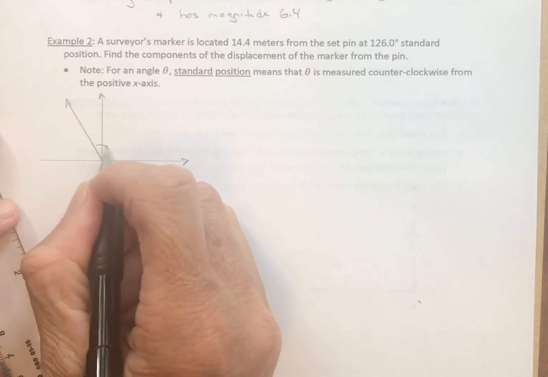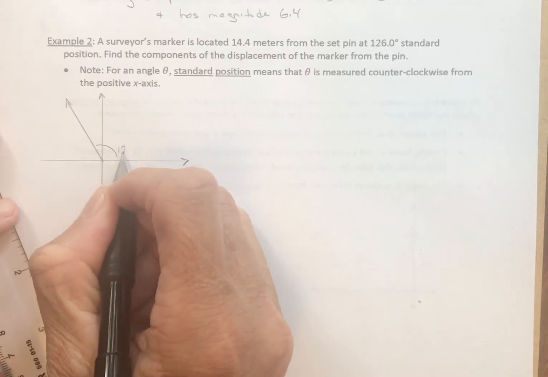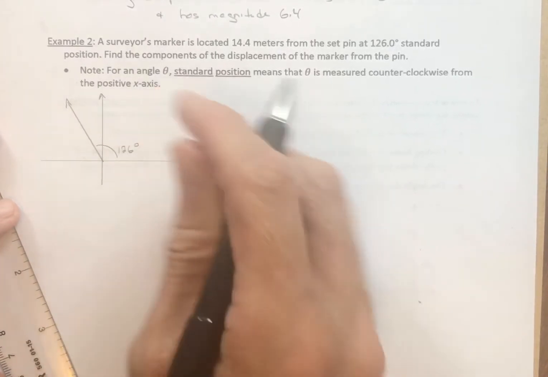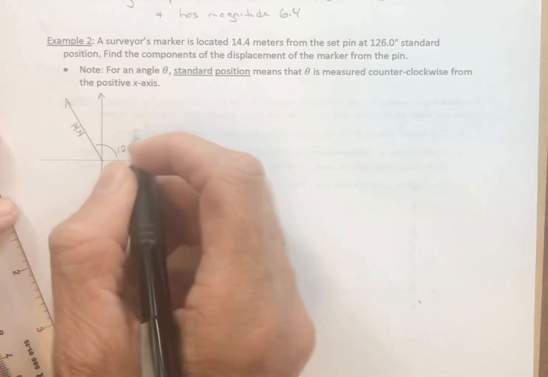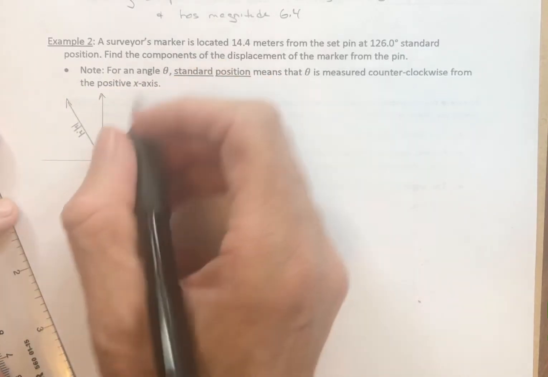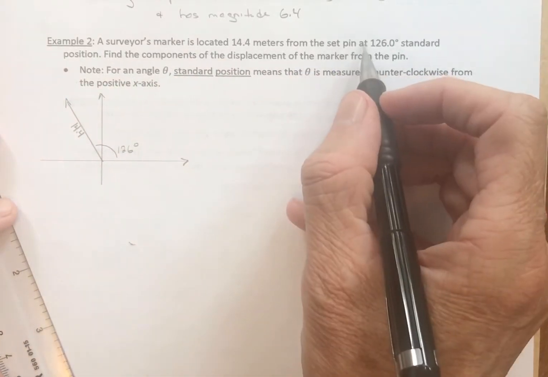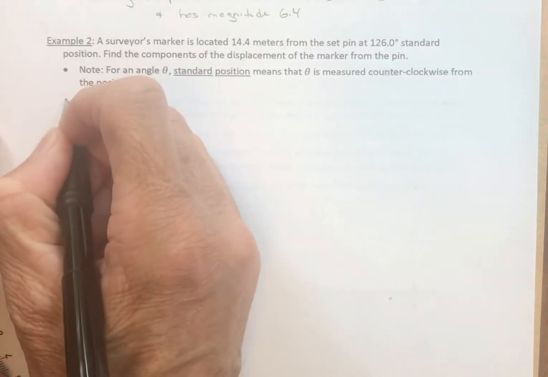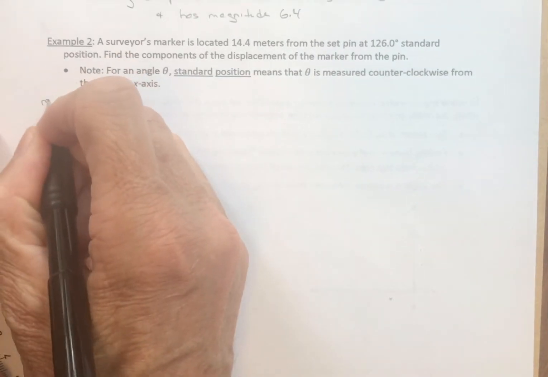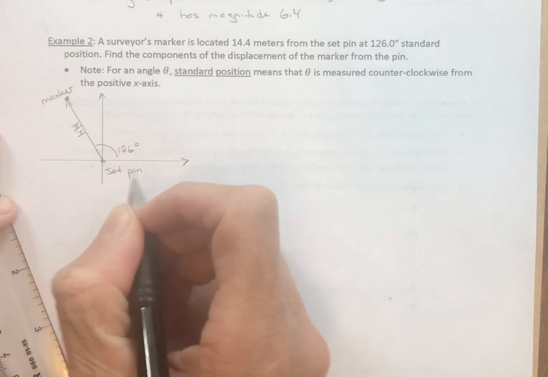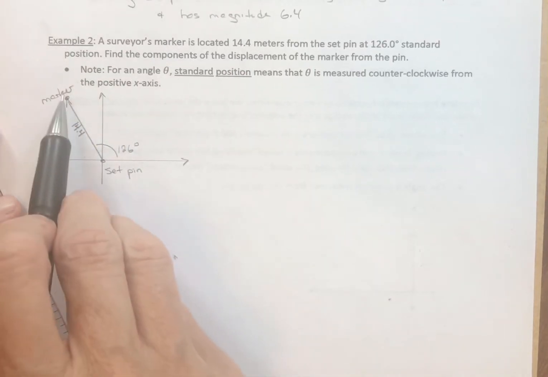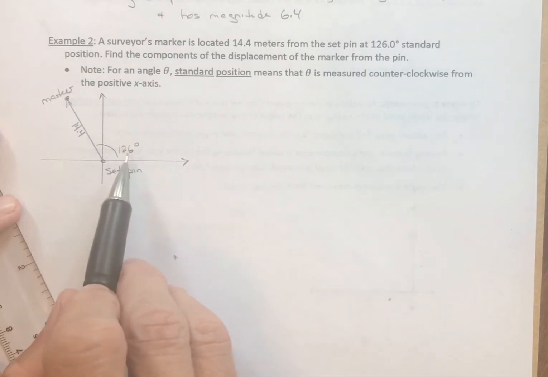And I'm going to say that this is 126 degrees, and this is 14.4 meters. This is the marker right here, and this is the set pin. So a marker is located 14.4 meters from the set pin at 126 degrees standard position. There we go.